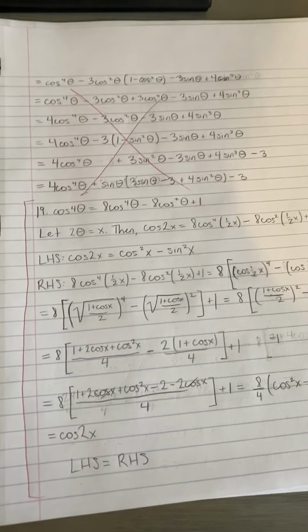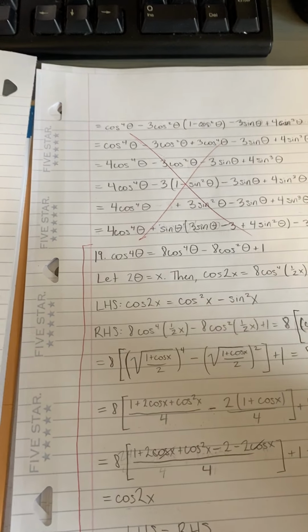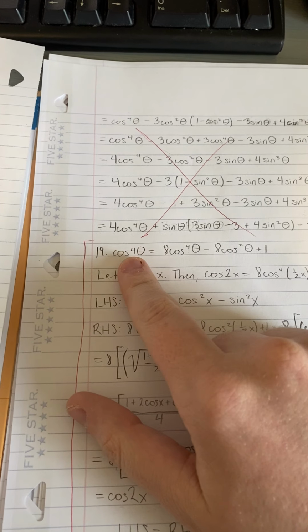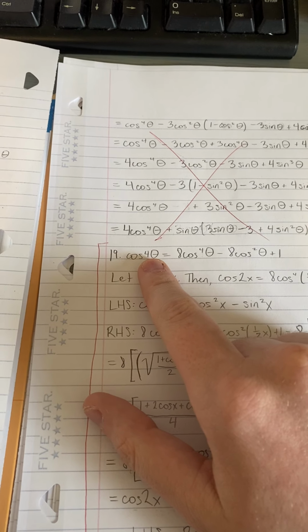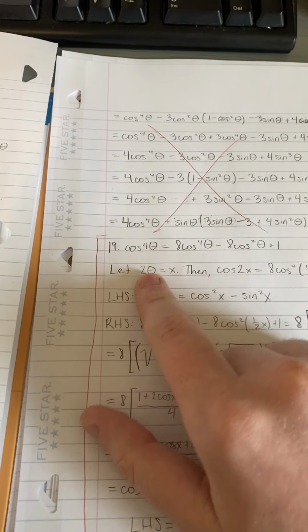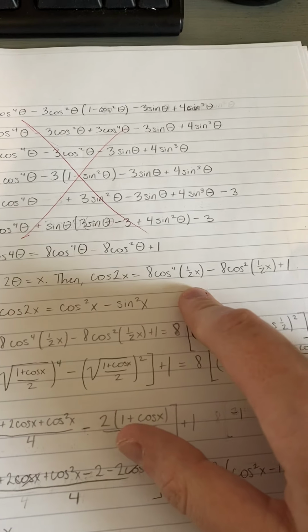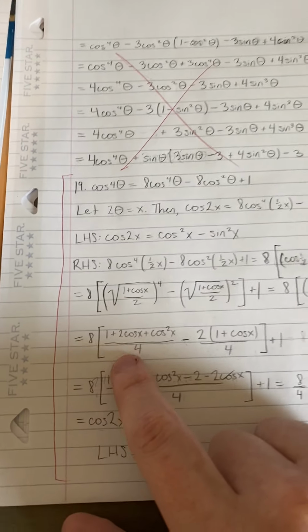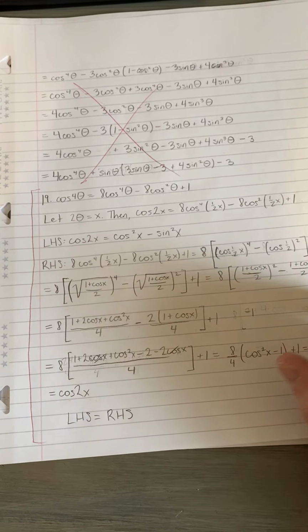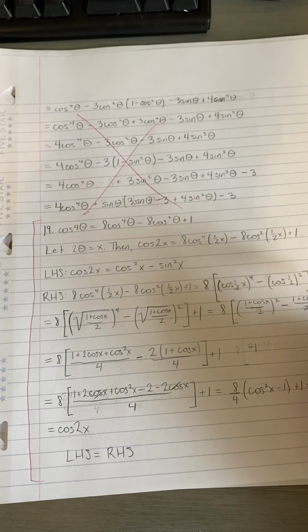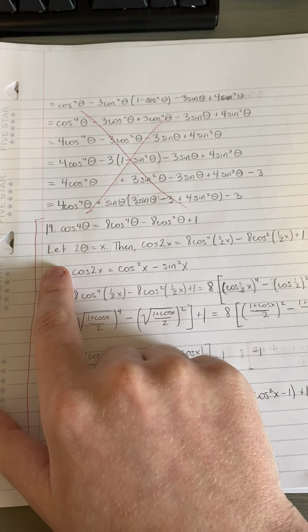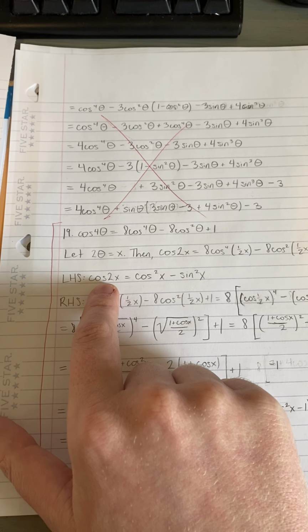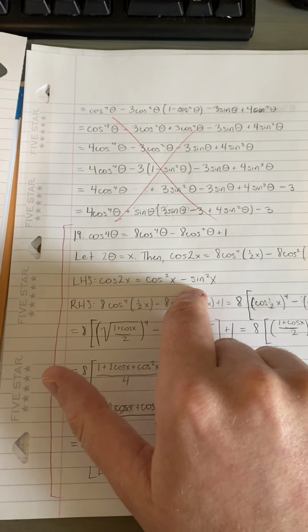Come on, autofocus for me, please. So I noticed that if you change theta to equal 1/2 x, then you would get the half angle identities. And sure enough, if we go through all of this, you'll find that the left-hand side, since we substituted x for 2 theta, now equals cosine of 2x. And that was just a bonus thing that I wrote down.